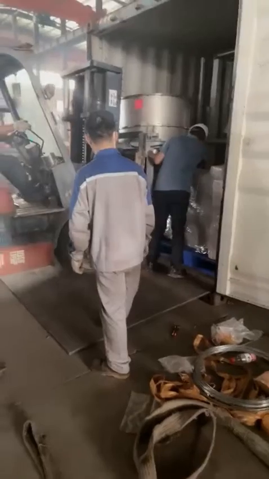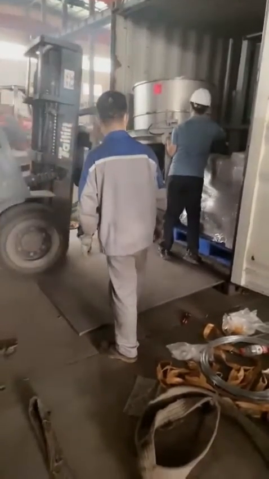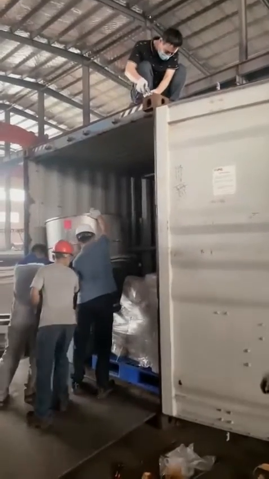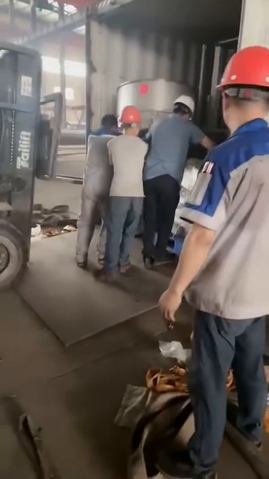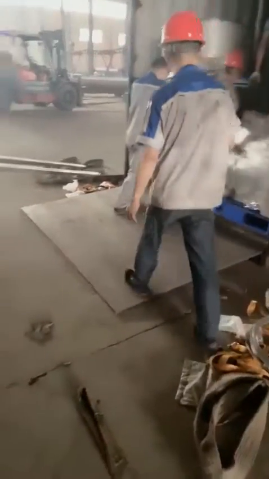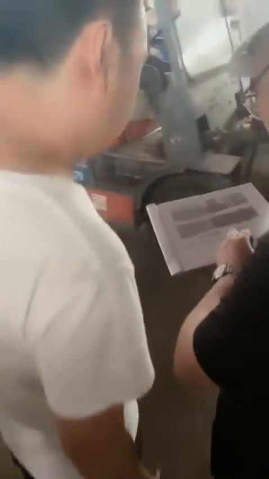So for example, now we are doing loading for our customers, and after they finish installation and commissioning and run the machine, of course we will send our engineers to help them do the installation, commissioning, everything.